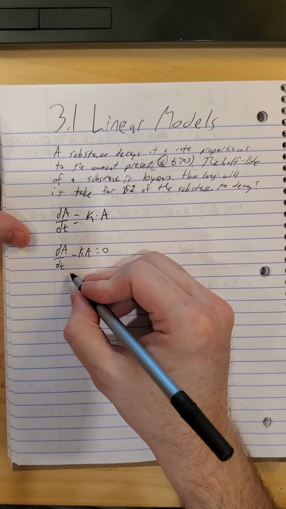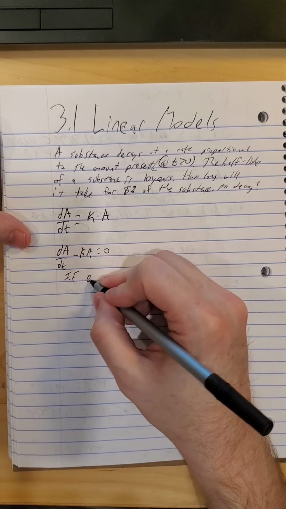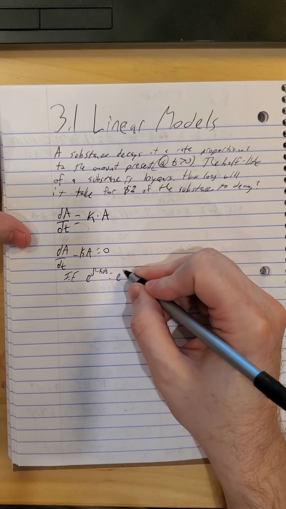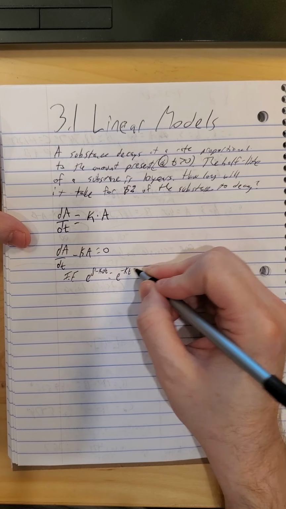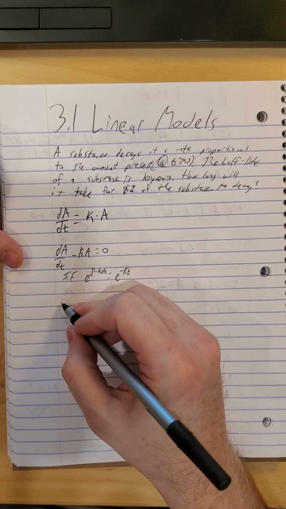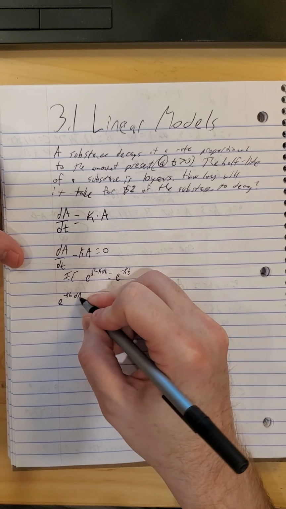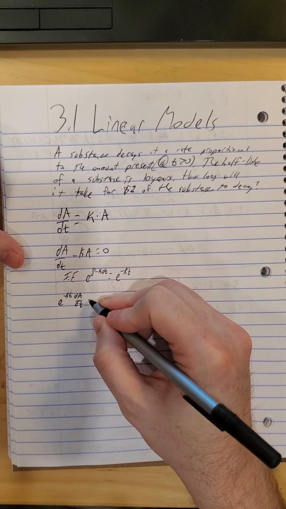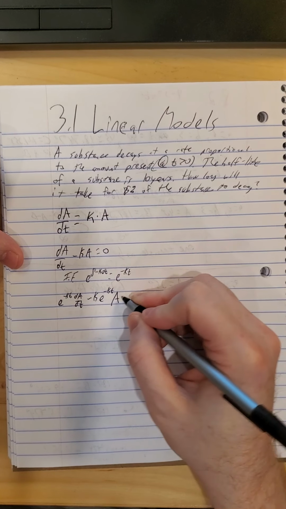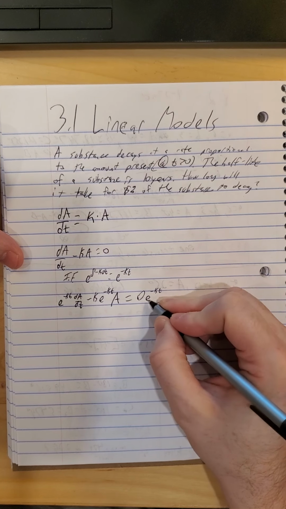So then we can just find an integrating factor. e to the integral of minus k dt is e to the minus k times t. So we multiply all three terms by our integrating factor, and we have e to the minus kt times dA/dt minus k e to the minus kt times A. It's 0 times anything, that one's going to drop to 0 anyway.